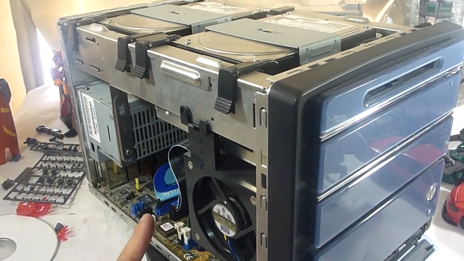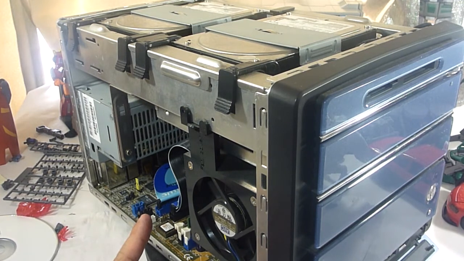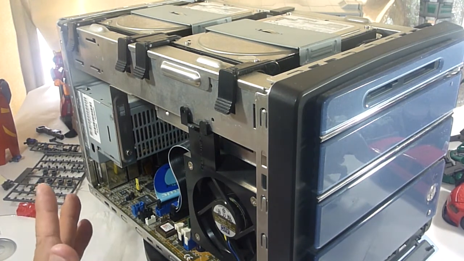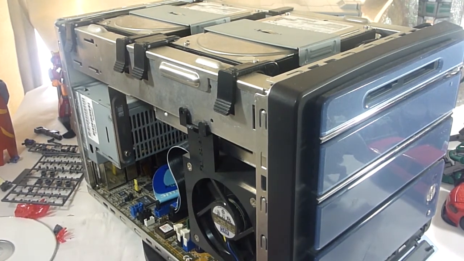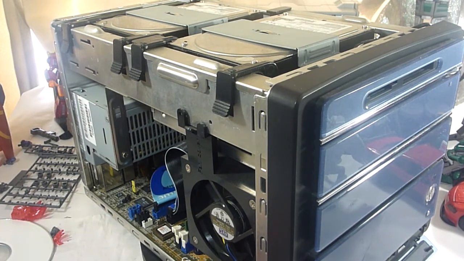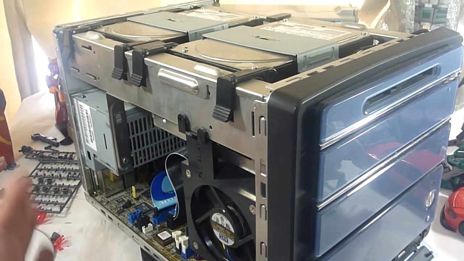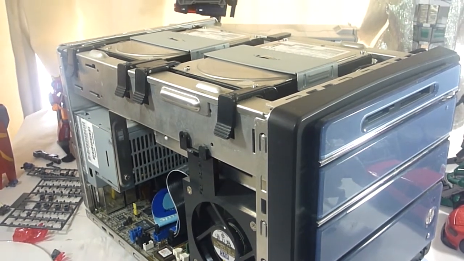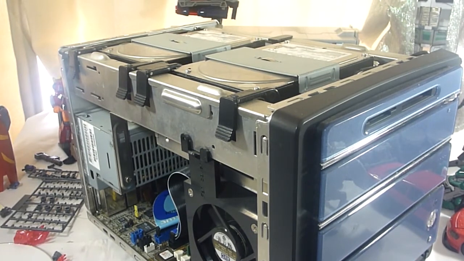This is a Shuttle XPC. It's like a bare bones kit. I bought this, I think, 2005, maybe. So, kind of an old system, and I wasn't using it, so why not experiment on it and try to build the Linux system?